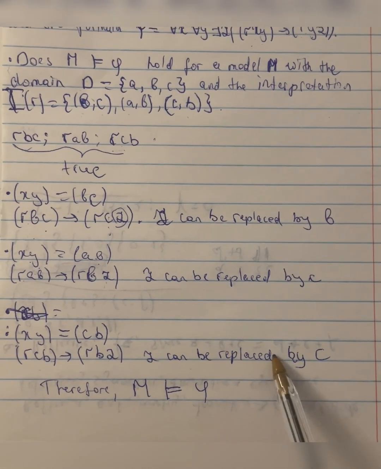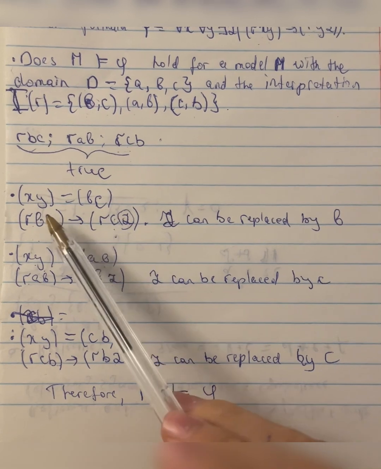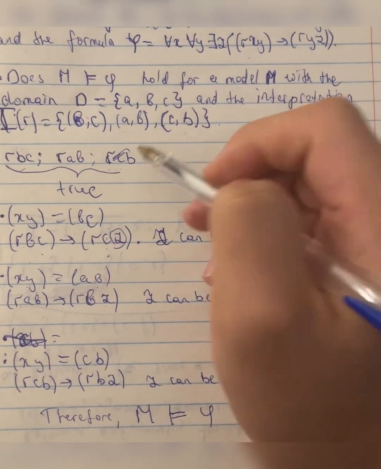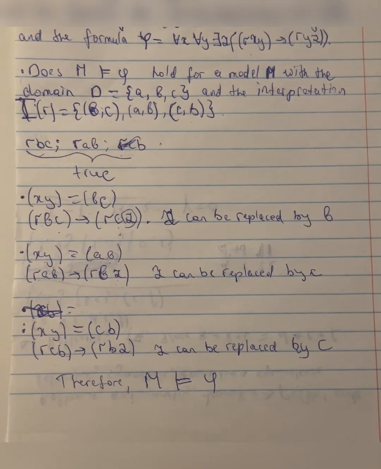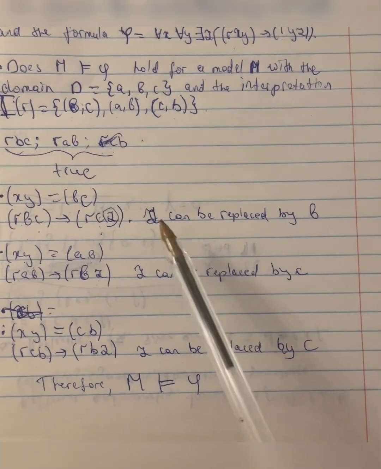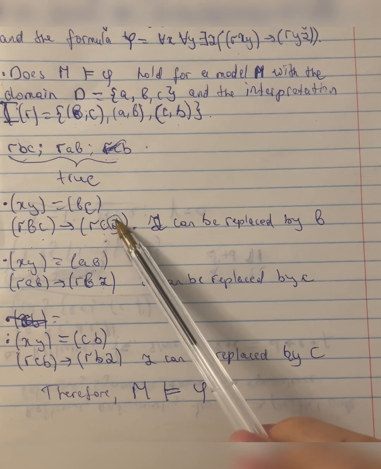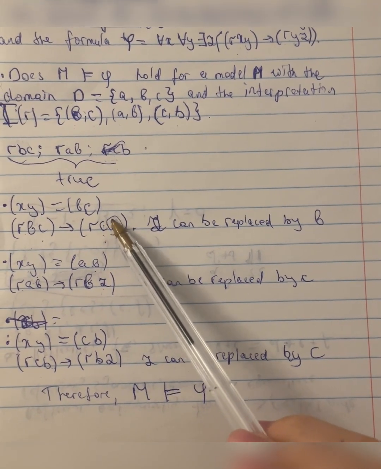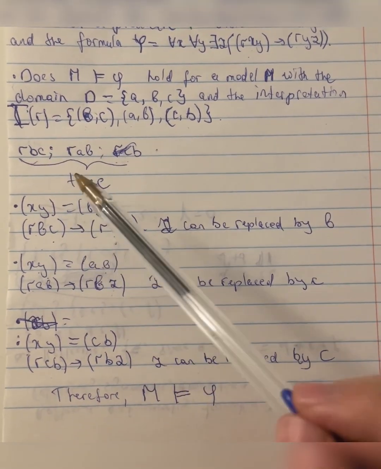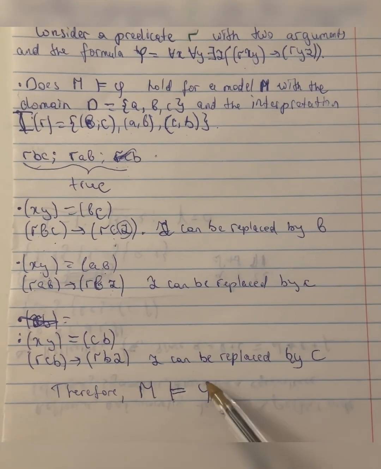If we couldn't replace anything, for example, let's imagine we didn't have this one, then we wouldn't be able to replace Z, because there would be no statement starting with C. That means it wouldn't entail that formula.